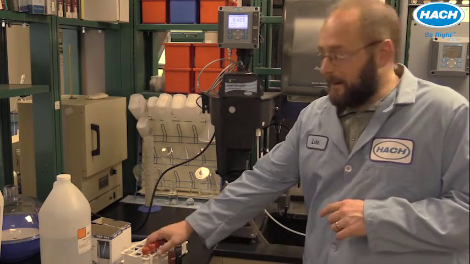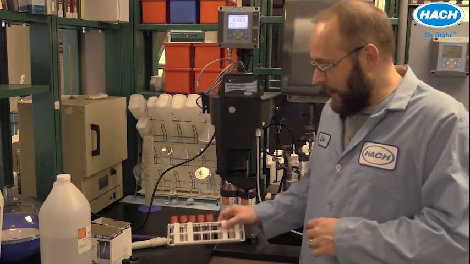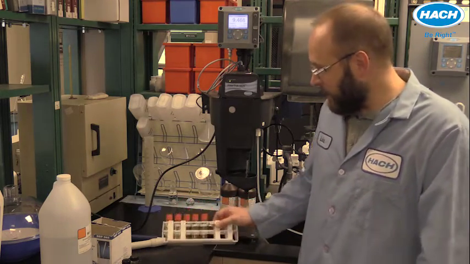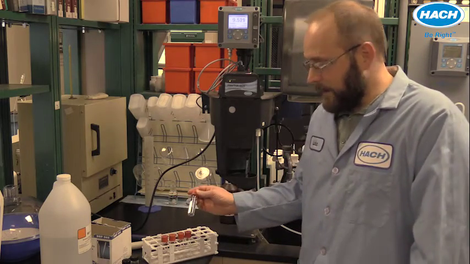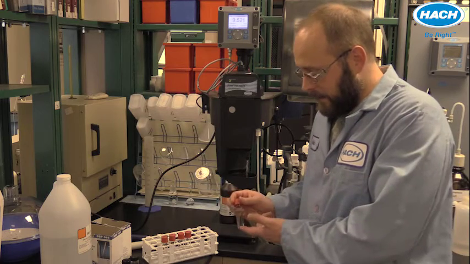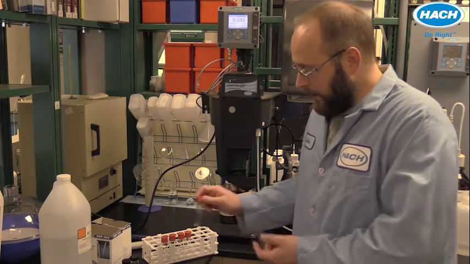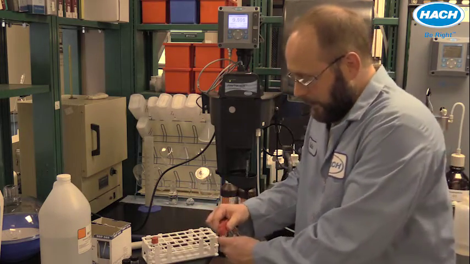So right now we're going to do the sampling here. I have these 5 20 millimeter vials that I discussed in the previous video, and I've marked them 1 through 5. The first one I've designated as a blank, and I've just filled this with high purity iron-free water. And now I have these marked 2 through 5.